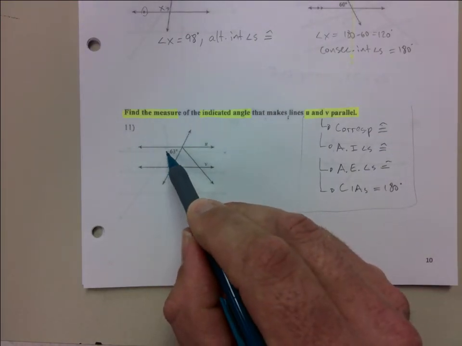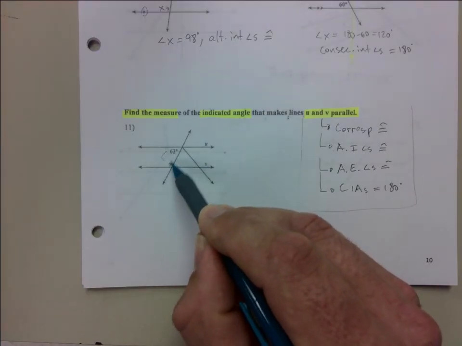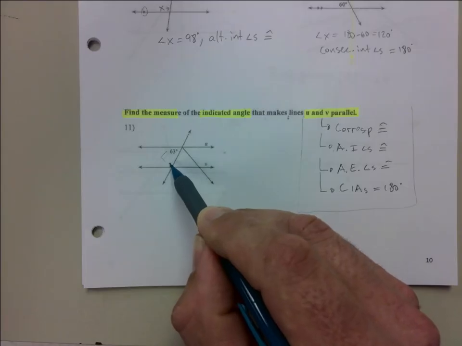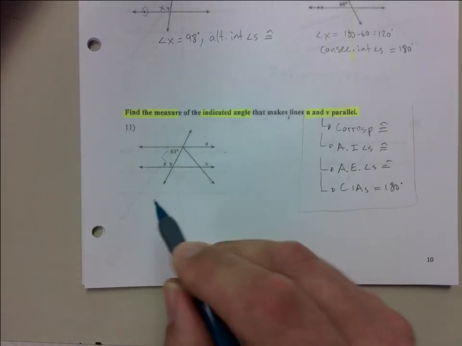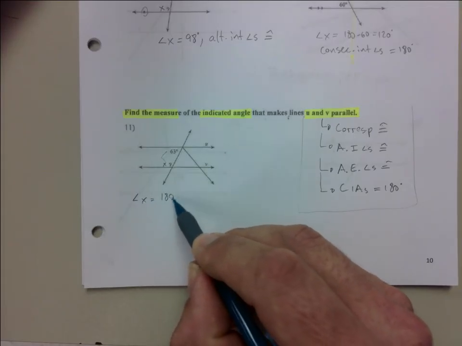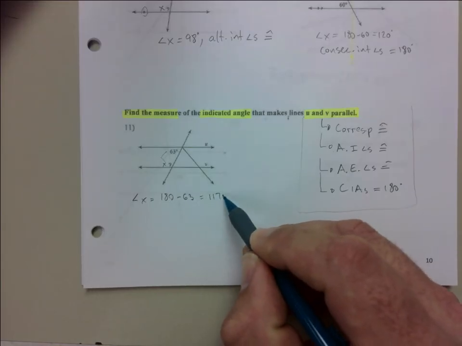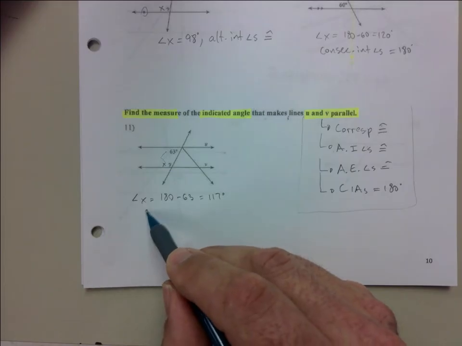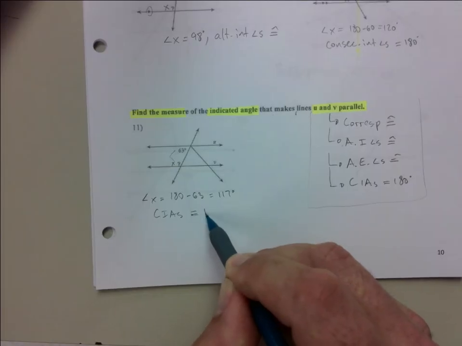So what would make most sense right now? Based on where they're located, it would make more sense to make sure this angle is supplementary to that one. So I will say this, angle X would have to be 180 minus 63. Okay, so that's 117, because CIAs are equal to 180.